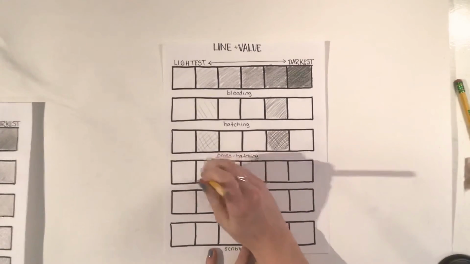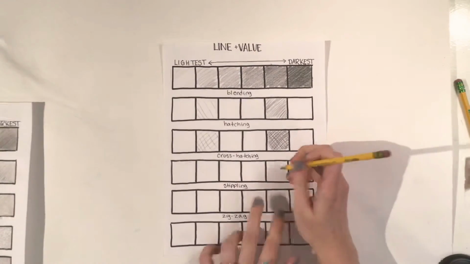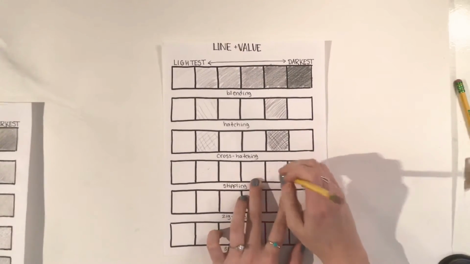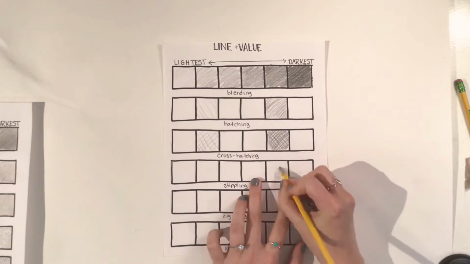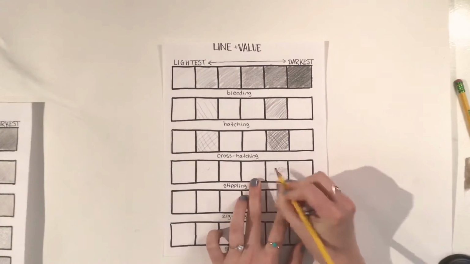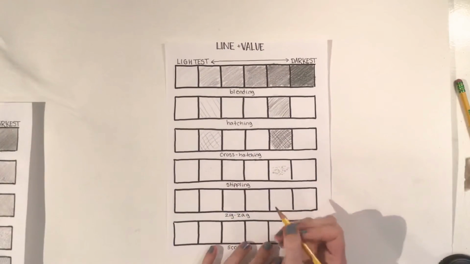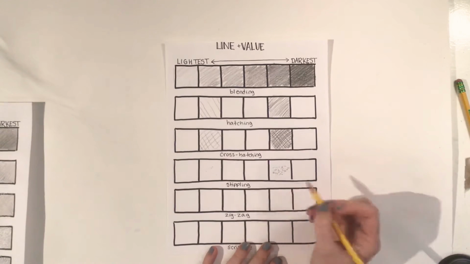Stippling is my least favorite. I would not recommend doing it with a pencil or on your final drawing, but I'm going to show you how to do it anyway. This is done by creating a ton of little tiny dots to add value. It takes forever. There's stippling. I'll show you a better example of that in a moment.